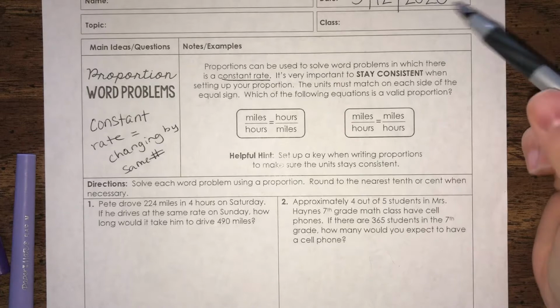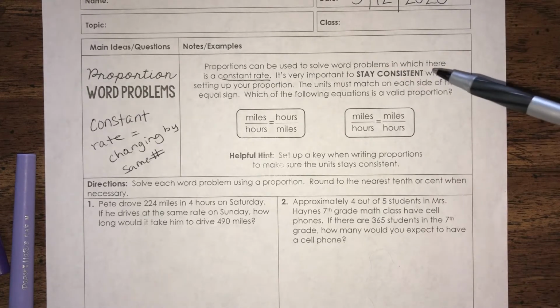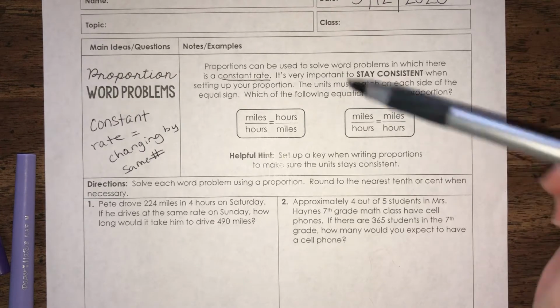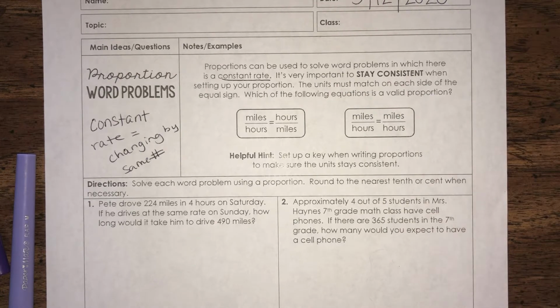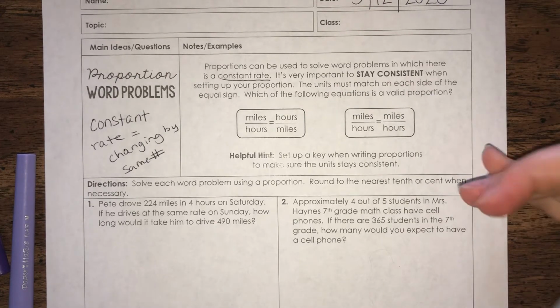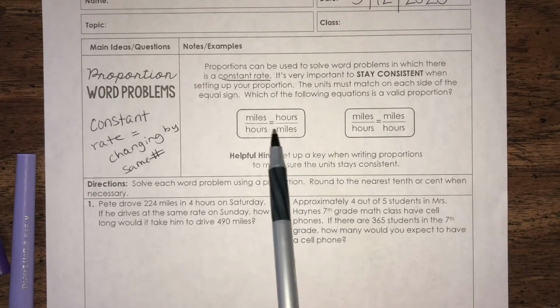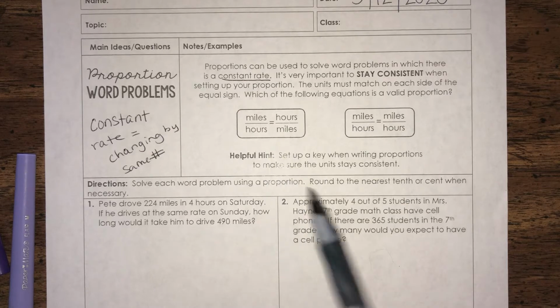So, in this situation, it's very important to stay consistent when setting up your proportion. What that means is if you set up your fraction in one specific way, that other fraction that you're trying to make equal has to also be in that same order.